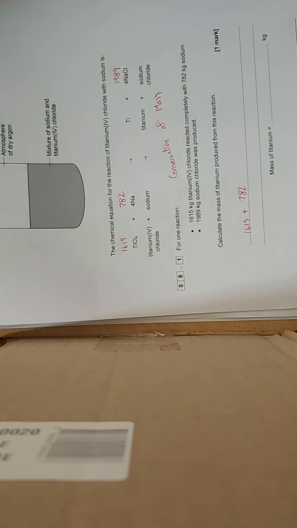Where's my calculator gone? Okay, so just give me a moment. So yeah, 1615 plus 782. Oh, I need to turn my num lock off.